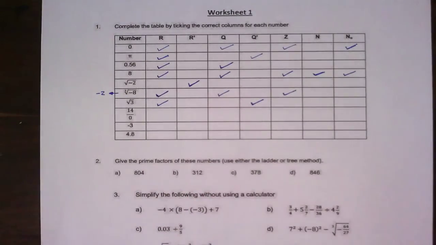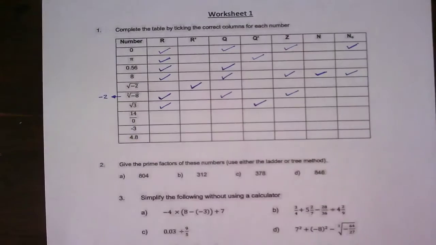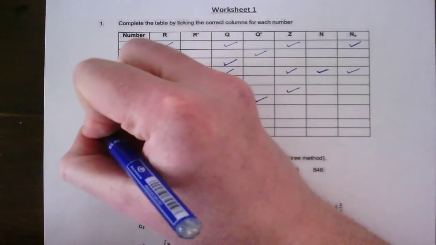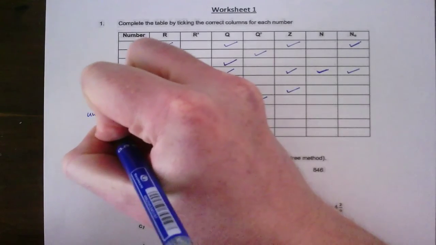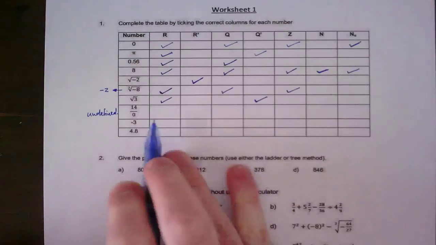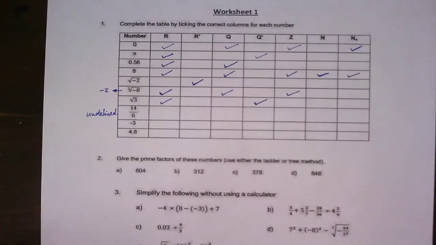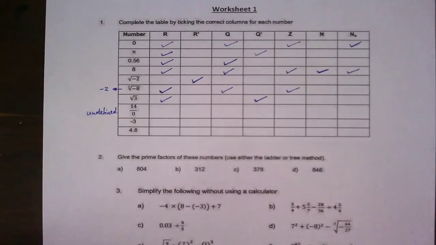Right? Next up, we've got 14 over 0. Now anything divided by 0 would be undefined. Right, so it doesn't fall within any of these categories, as it is not defined within any of them.